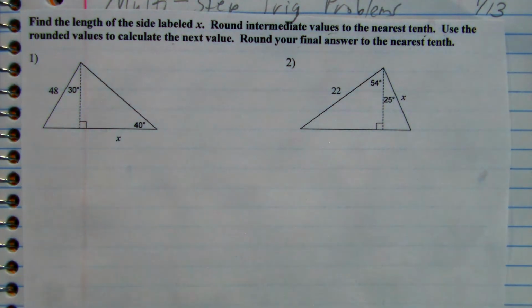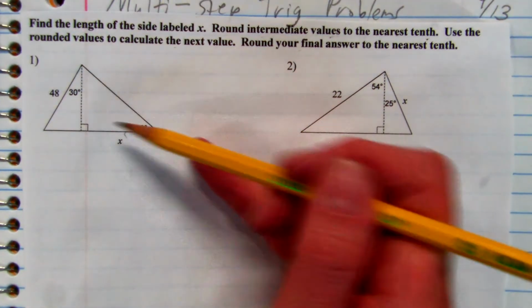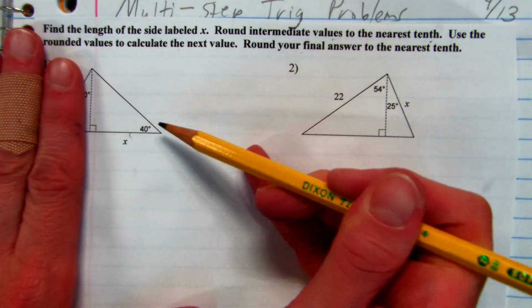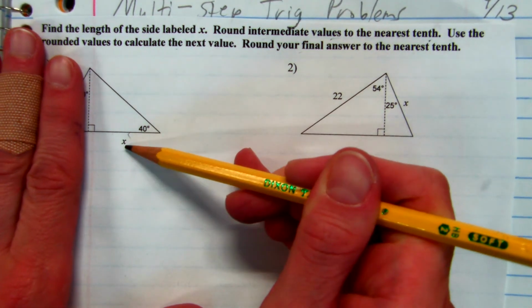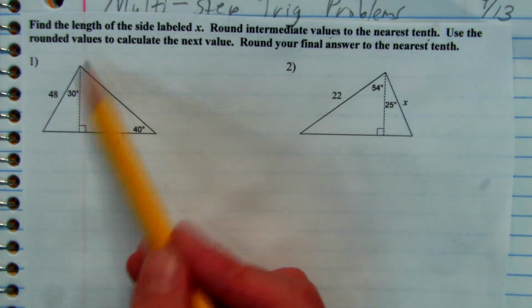Alright, so if we look at our first problem, x is over here on this right triangle. Now if I cover up the other piece, you'll see I have one side and one angle. That's all I have. I cannot solve for that side without having at least another side somewhere. So that's why they gave us this piece.